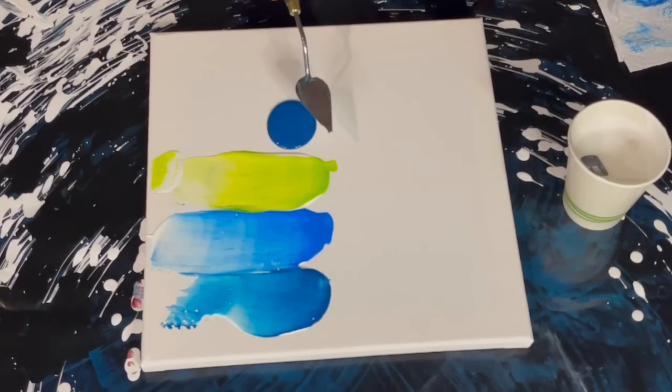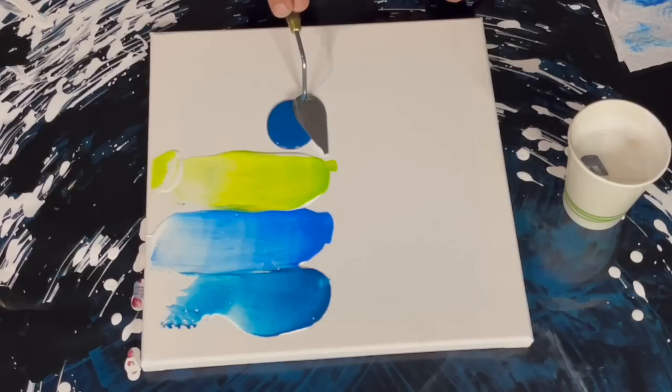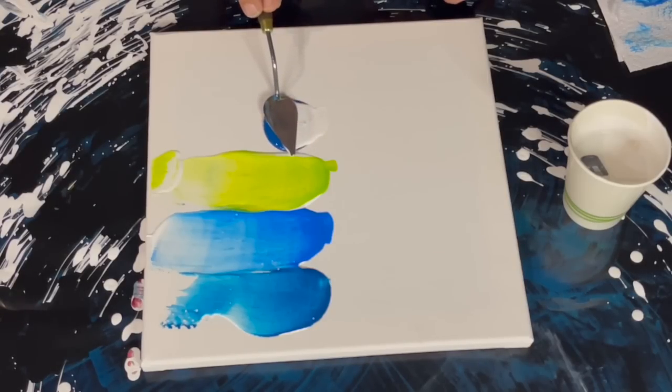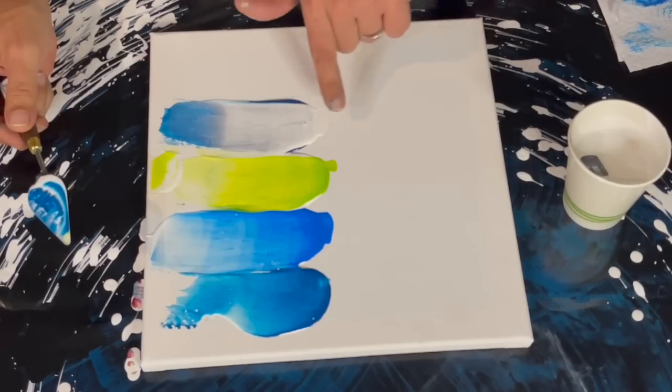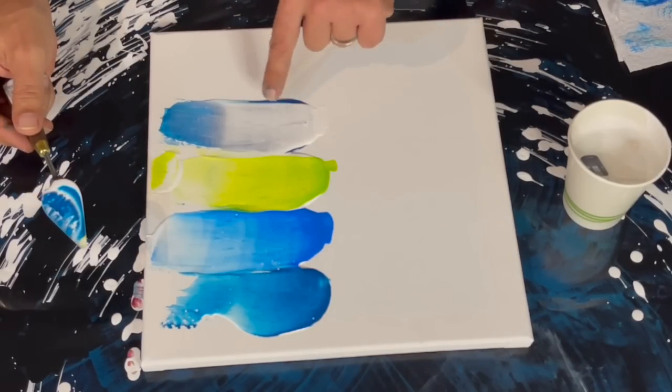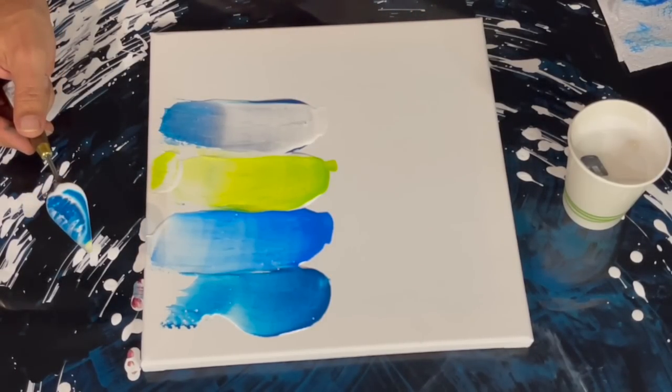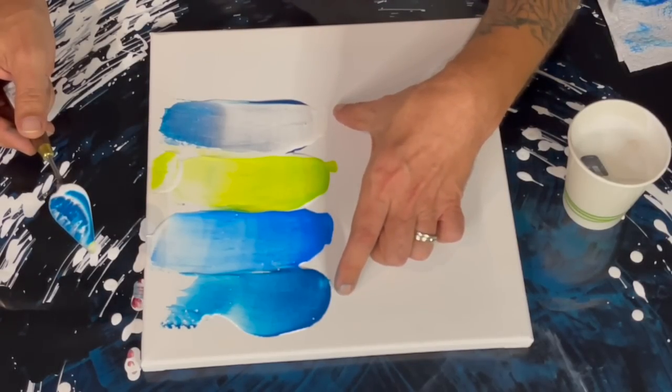There we go. We're going to start on the canvas and then swipe over top. Look at how much less the blue shows up through the white. That's a really good, you can really tell the difference there.